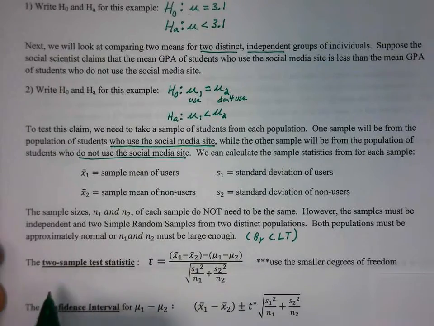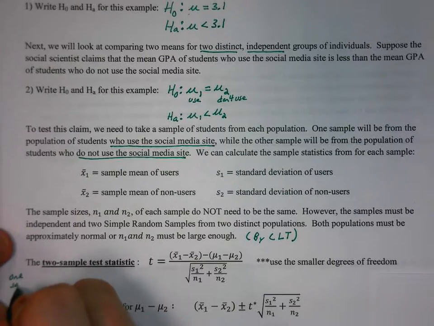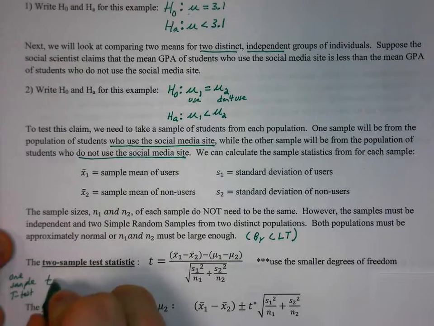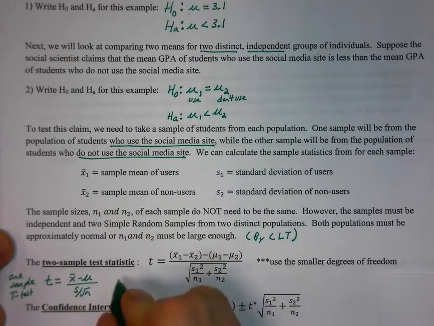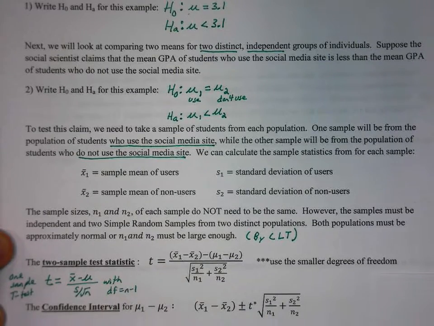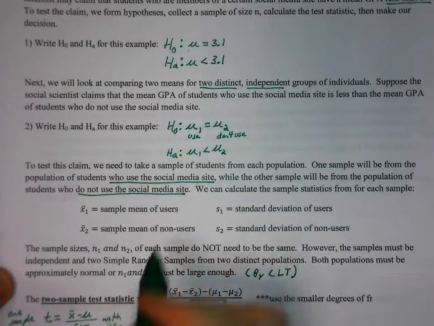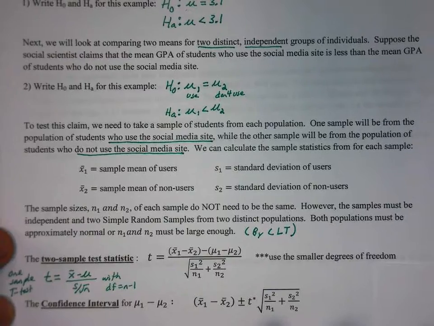Okay, now before, to find our test statistic, we had a one sample. And when we did a one sample t-test before, remember our test statistic was t equals x bar minus mu divided by s over the square root of n, with degrees of freedom n minus 1. So that's what we used before. We took the sample mean minus mu, which was our hypothesized mean, which going back up here would have been 3.1, and then divided by s over the square root of n.